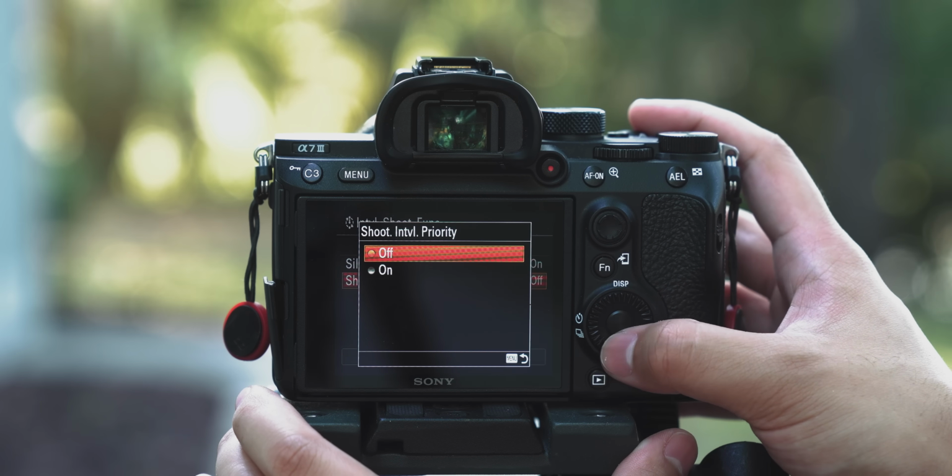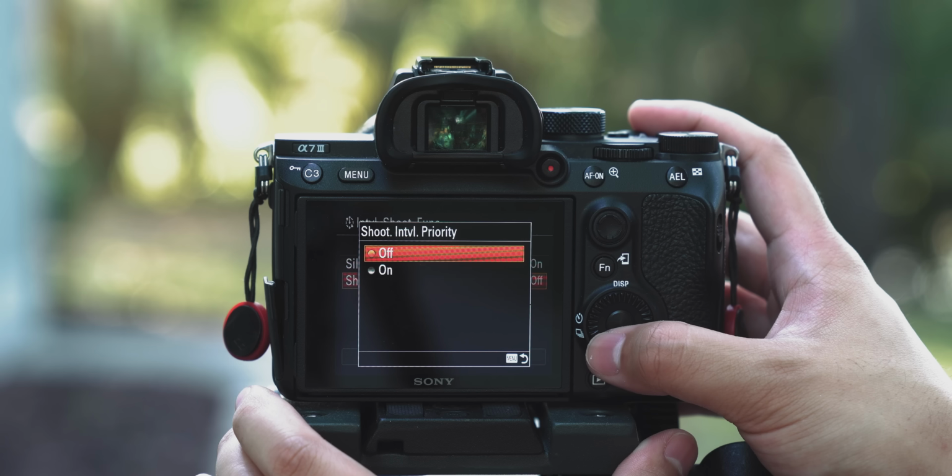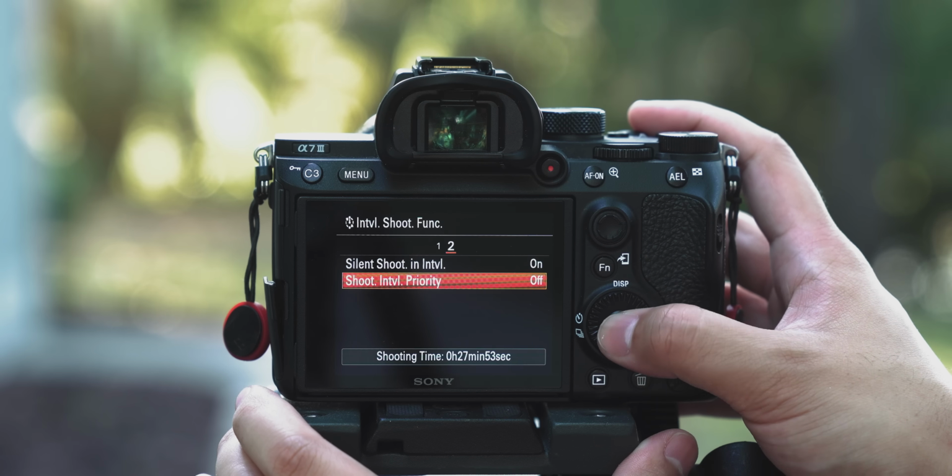Now, the next one is shooting interval priority. It sets whether or not you want to prioritize the shooting interval when the exposure mode is program or aperture priority. How this works is, if it's on, you're saying, I want to prioritize my shooting interval. So if I said every 7 seconds I want one picture, your program auto won't push past a 7-second exposure, no matter how dark it gets.